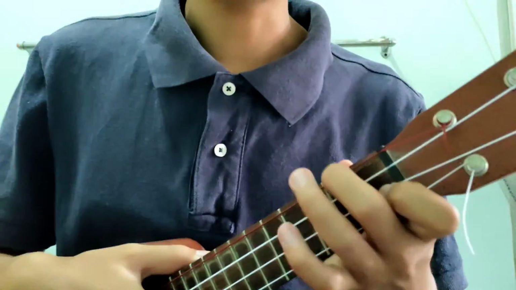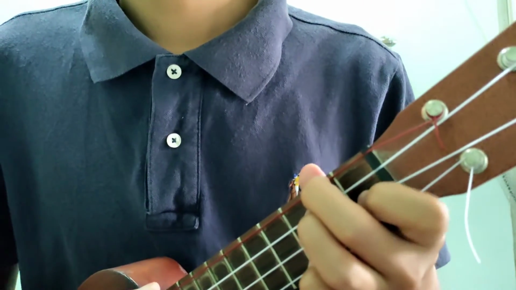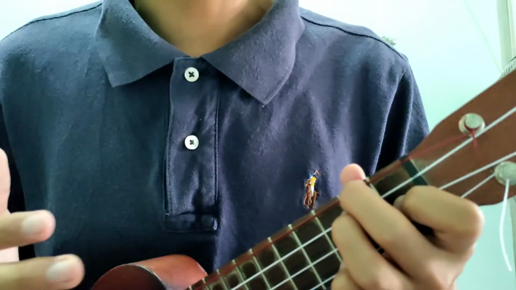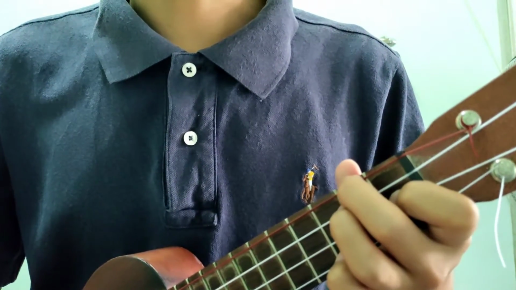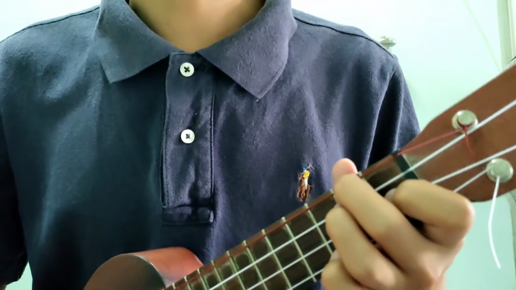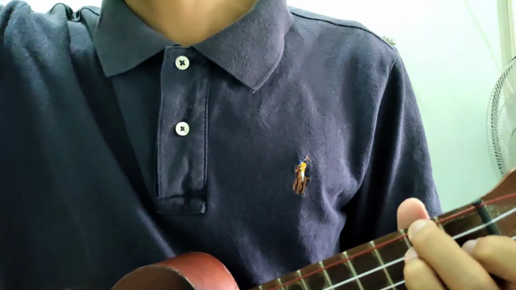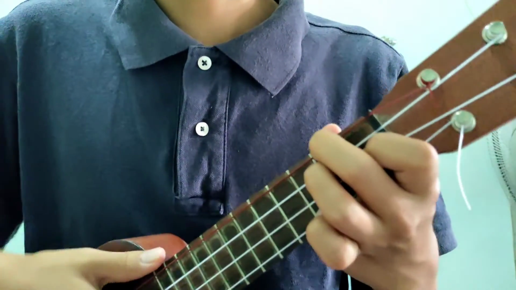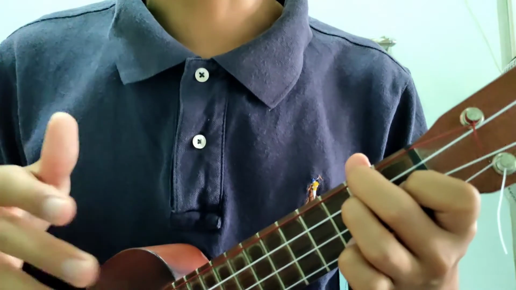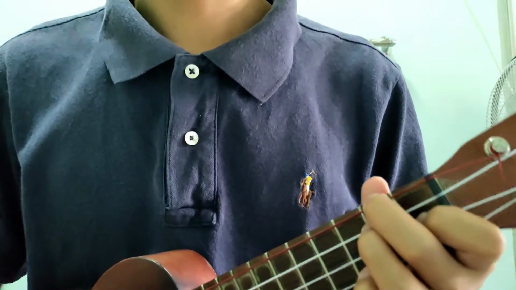Alright, so in the last few videos we have learned that we can play each mode over its corresponding diatonic chord. For example, if we have the first mode, the Ionian, over the one chord, we can play the first mode over that one chord.